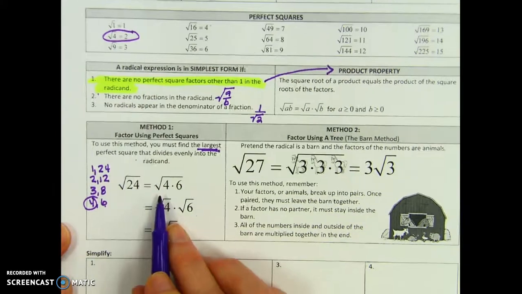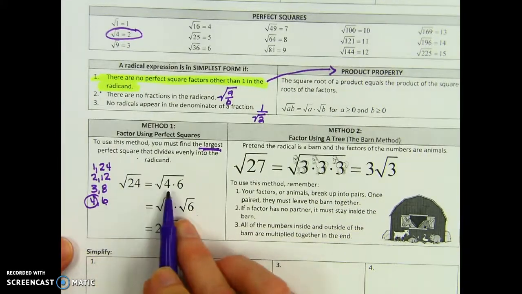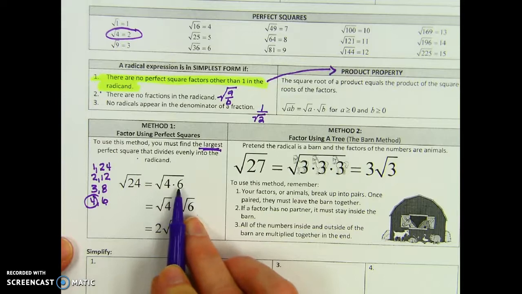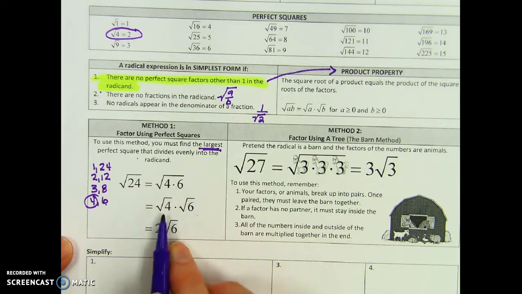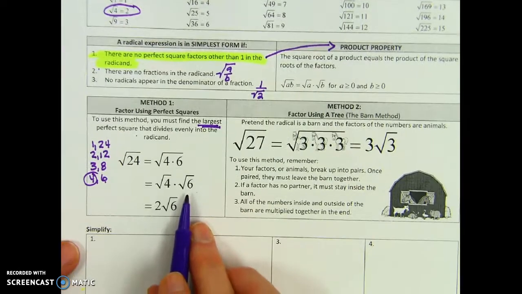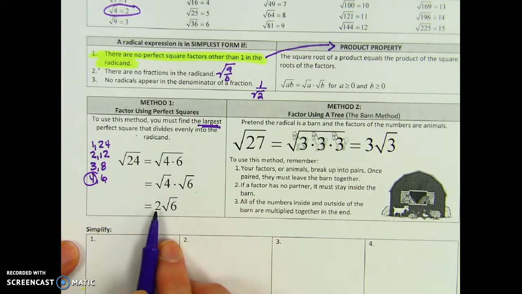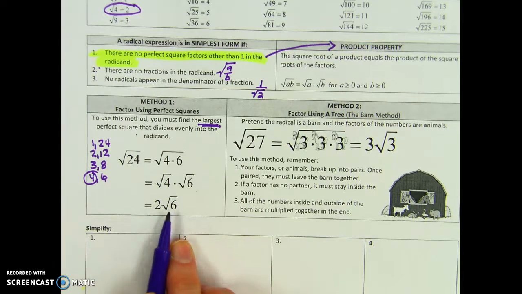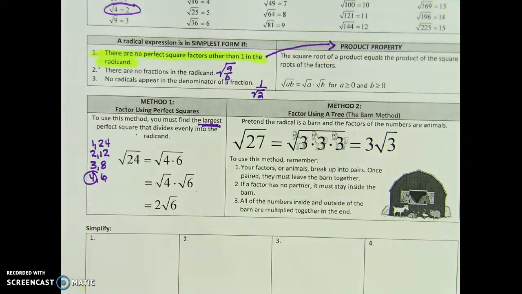So just like the rule states, 24 can be broken up into 4 and 6, which then can be broken up into square root 4 times square root 6. We know the square root of 4 is 2, and we keep the square root of 6 underneath. Now, what's interesting about this is that you can check it.